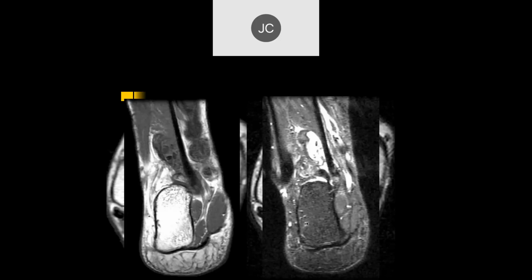If we go to the coronal images, these are some low signal, heterogeneous, bead-like masses going down along the tendon sheath. And that's very characteristic of gouty tendinopathy. You can have marked thickening of the tendon itself, or you can have marked thickening of the sheath, or both, due to gouty tendinopathy.